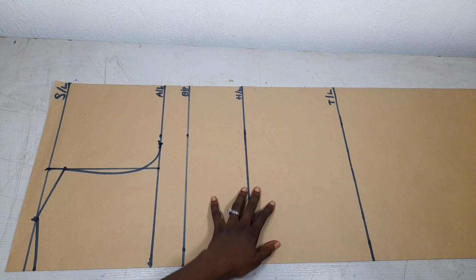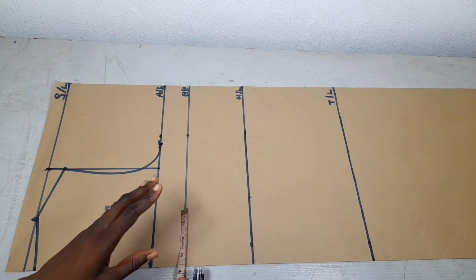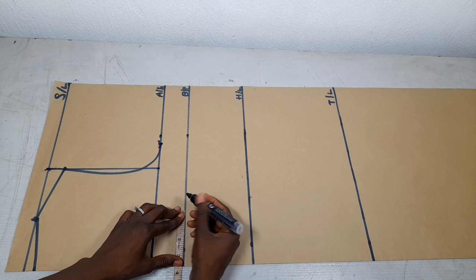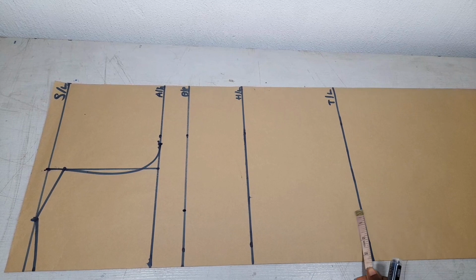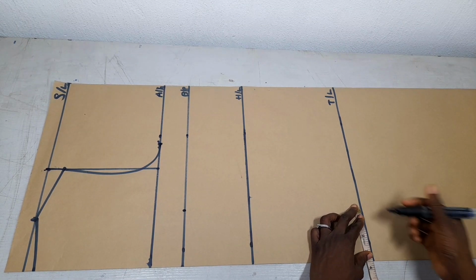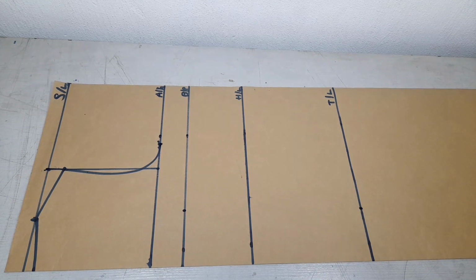So now to take my dart, I'll be using a waist dart for my back. So I'll be placing my nipple to nipple measurement divided by 2. 3.5. I'll also place that measurement here on my top length line. 3.5. I'll connect and draw a straight line.